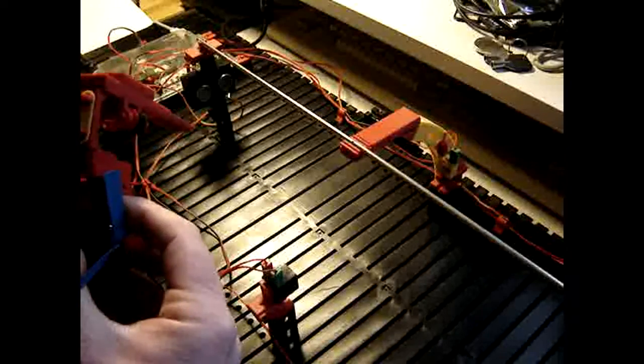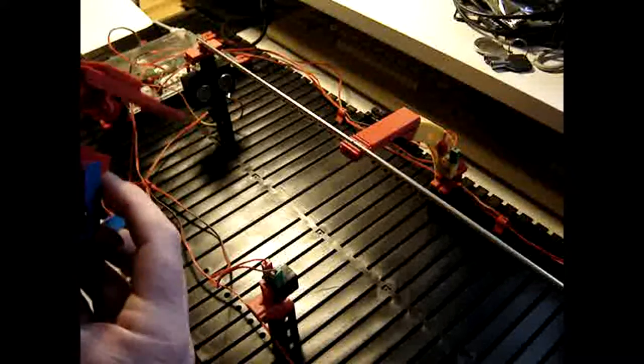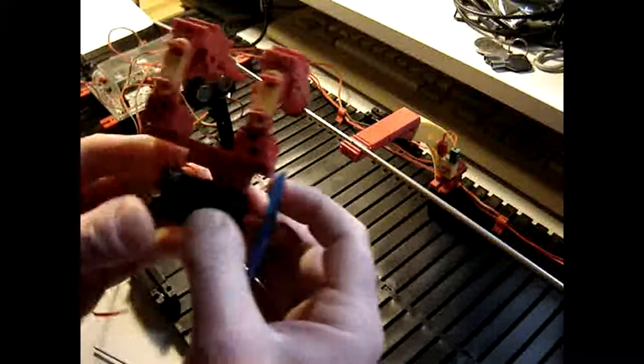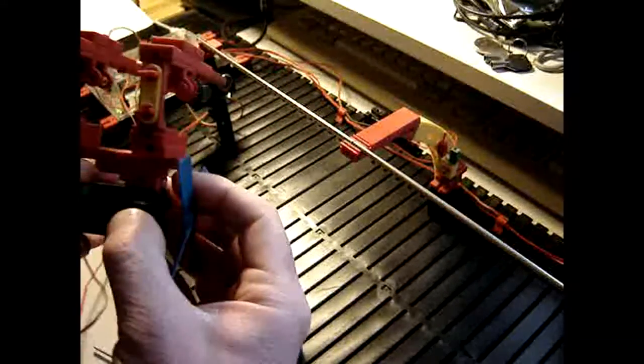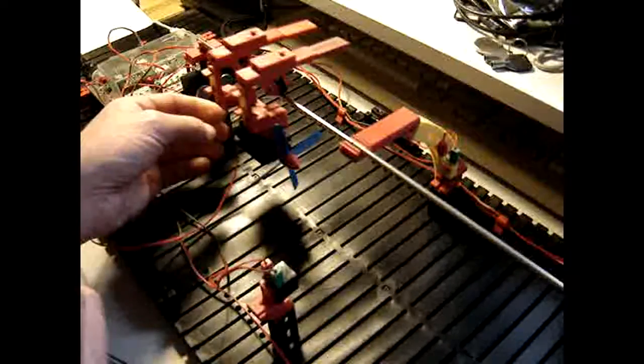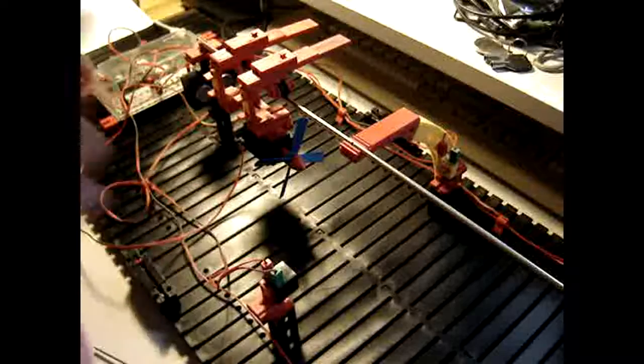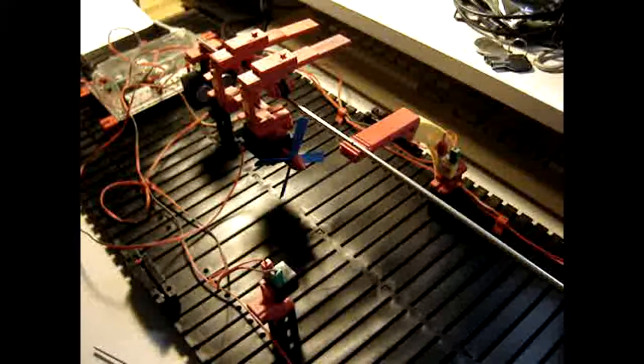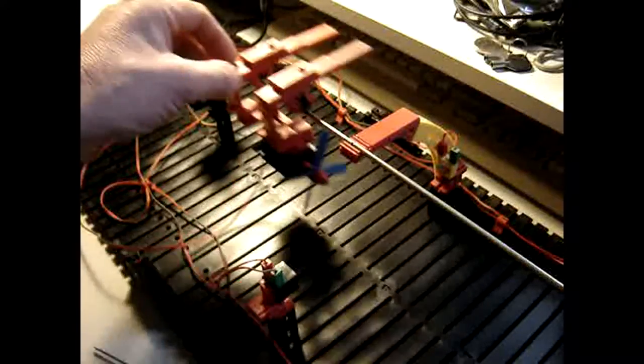So in the this should be fine. So let's try it again. And no, for some very weird reason it doesn't work right now.